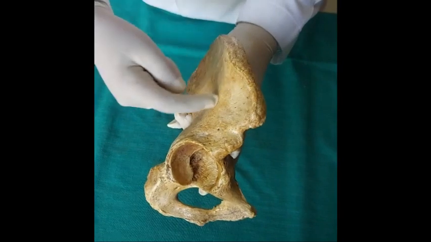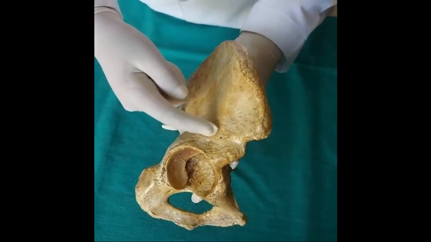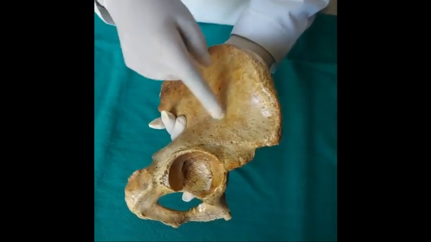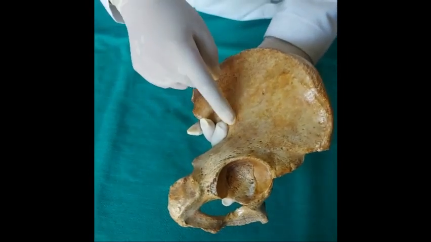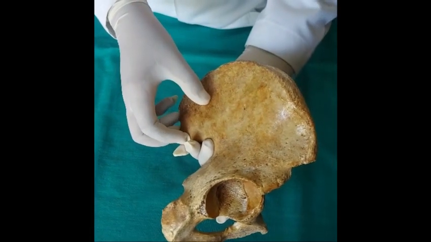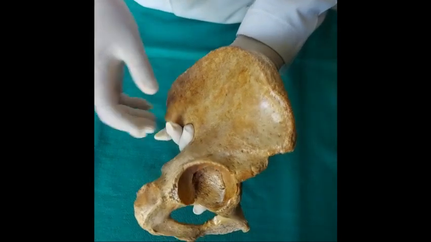The anterior part provides origin to gluteus minimus muscle. The middle part between the anterior and posterior gluteal lines provides origin to gluteus medius muscle, and posterior to the posterior gluteal line, the posterior most part provides origin to gluteus maximus muscle.